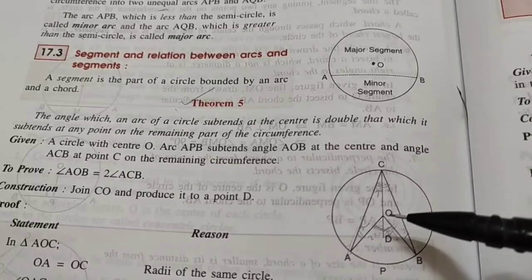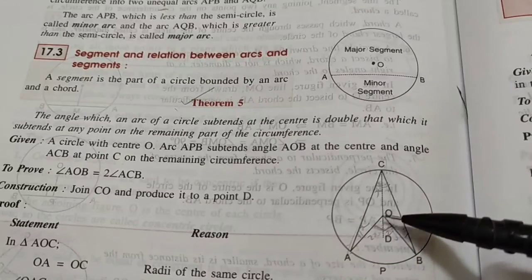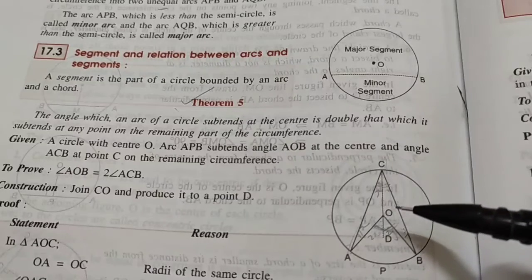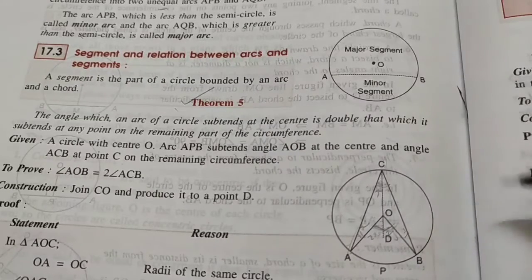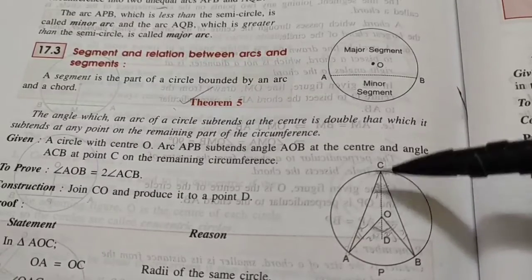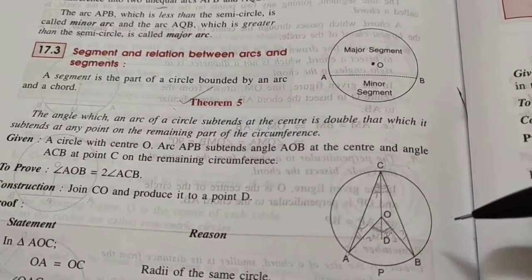If O was not the center of the circle, then we could not use this theorem. Similarly, if C is not at the circumference, if it's inside or outside, we cannot use this theorem.